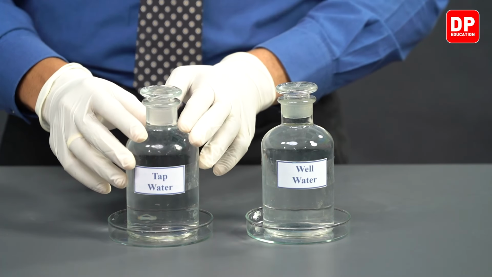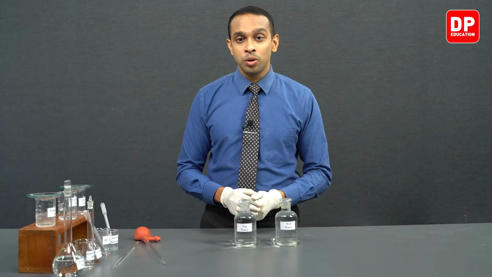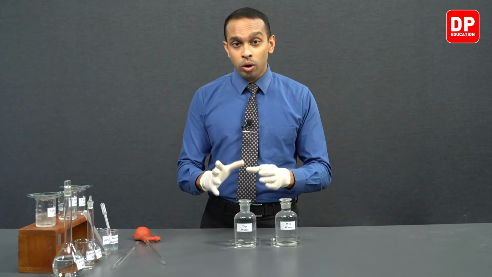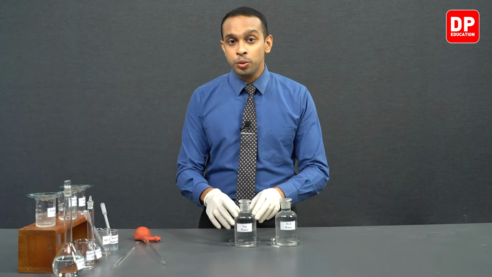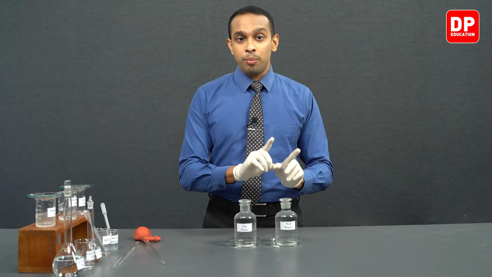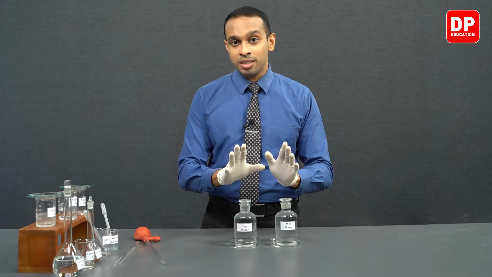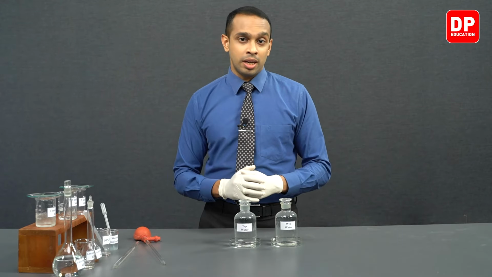Mn2+ ions and hydroxide ions will form manganese hydroxide, and manganese hydroxide in the presence of oxygen dissolved in this water will turn into MnO2. So all of the oxygen in this water sample will be used to convert manganese hydroxide into manganese oxide.